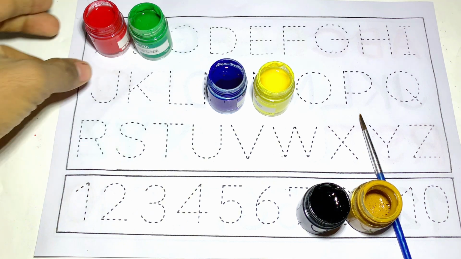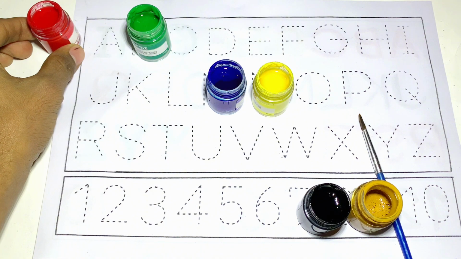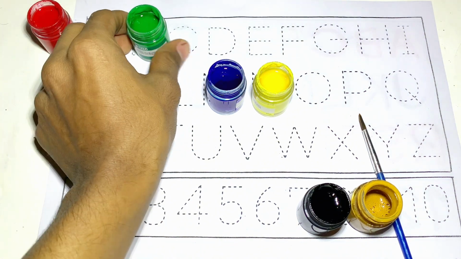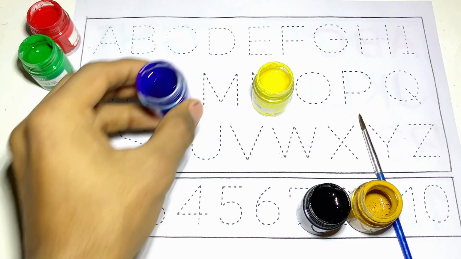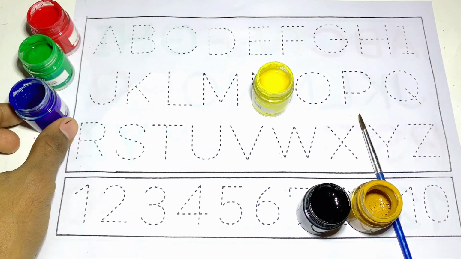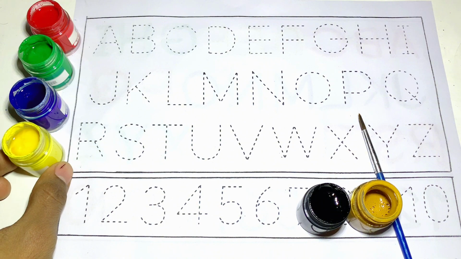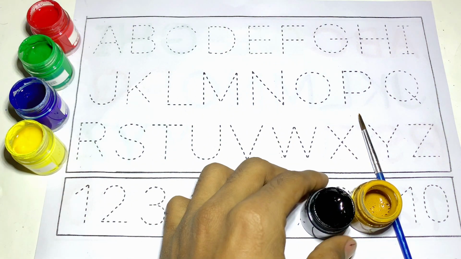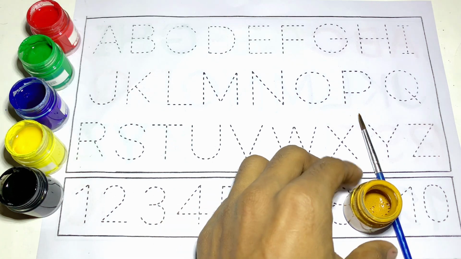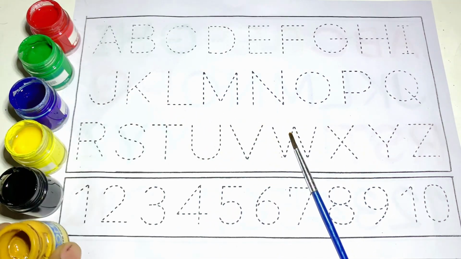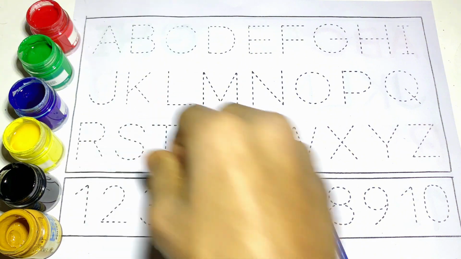Kids, colors names. Red color, red color. Green color, green color. Blue color, blue color. Yellow color, yellow color. Black color, black color. Yellow color, yellow color. Kids, now I am coloring alphabets and numbers.